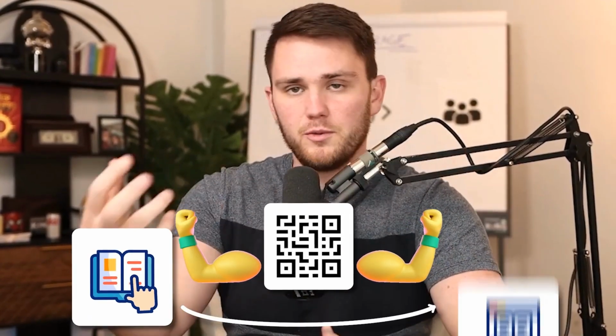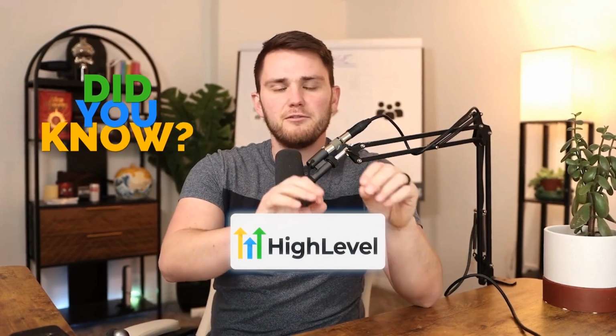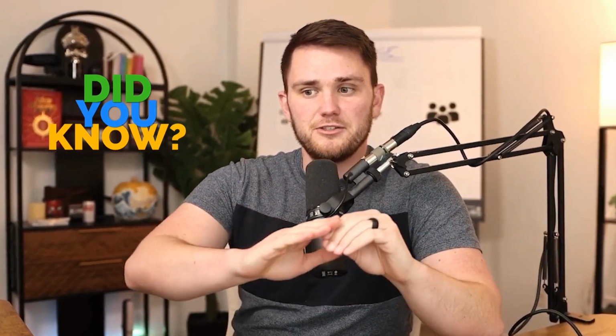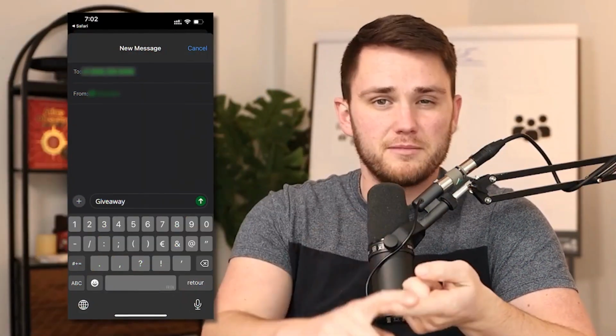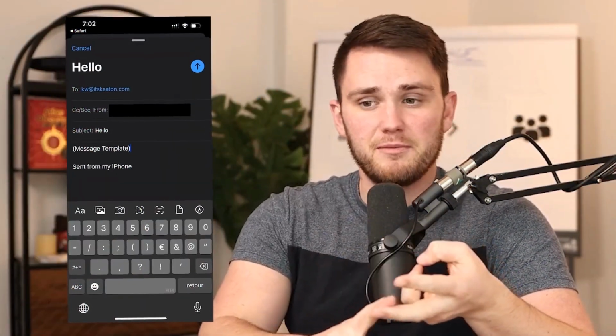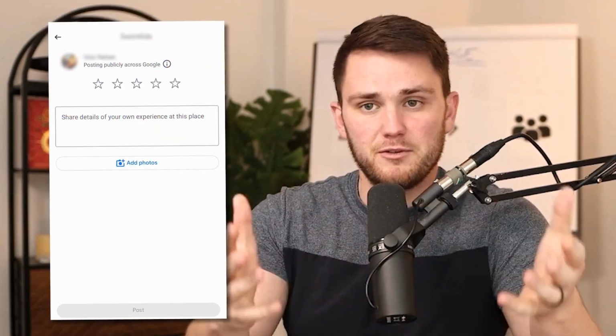QR codes are powerful tools for connecting the physical world with the digital world. Did you know that HighLevel has a QR code generator? And it's not just a generator that sends people to a website. You can also have a QR code scan prompt someone to send a text or an email with a specific message, call a phone number, or even leave a review on Facebook or Google.